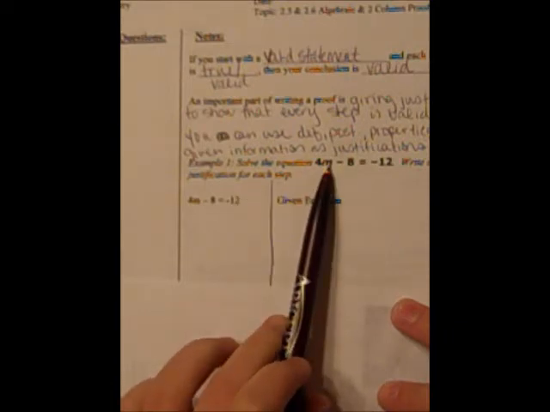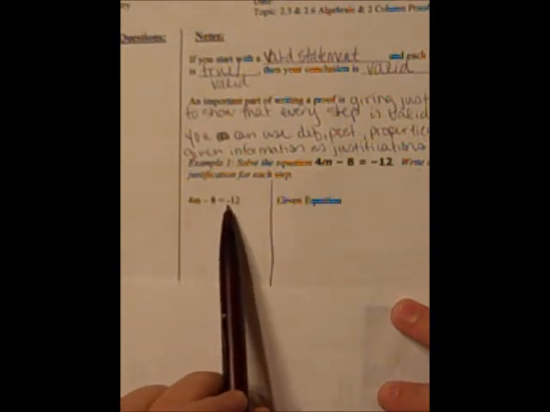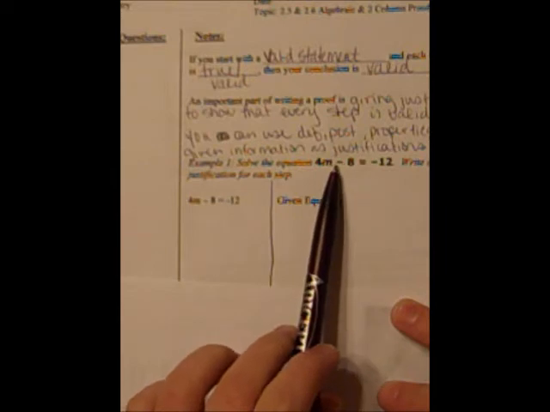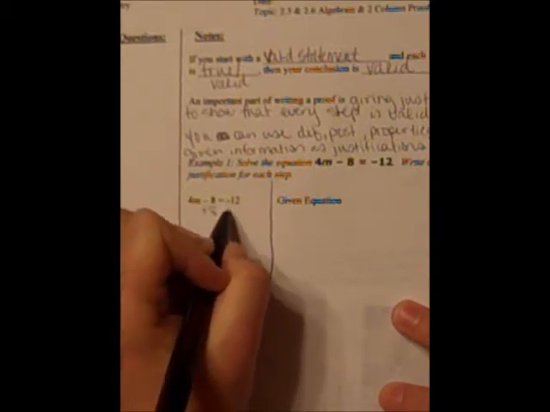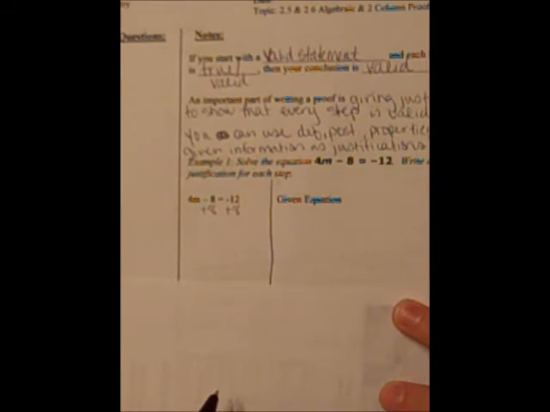So this problem, this equation 4m minus 8 equals negative 12, was given to me in the problem. So I write "given" or "given equation." Then I just begin to solve like I normally would. I would add 8 to both sides to get all the numbers together.